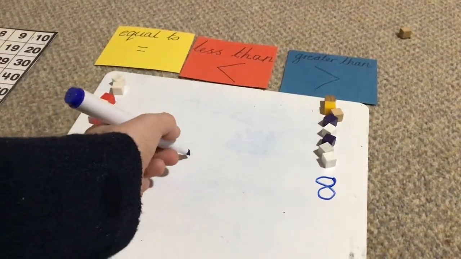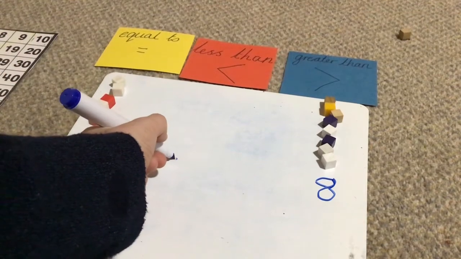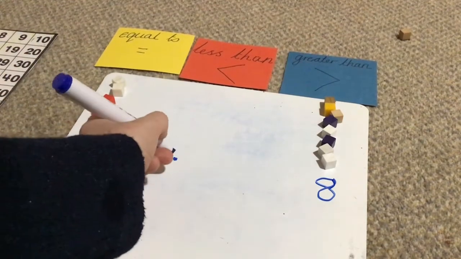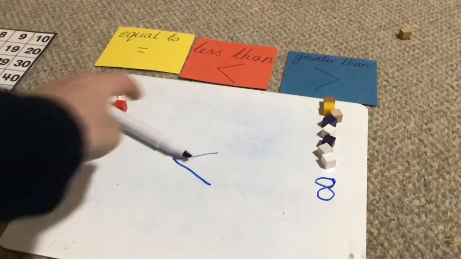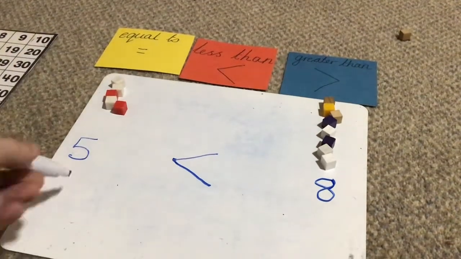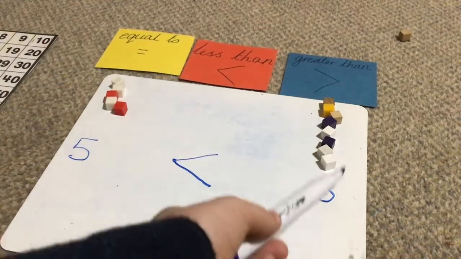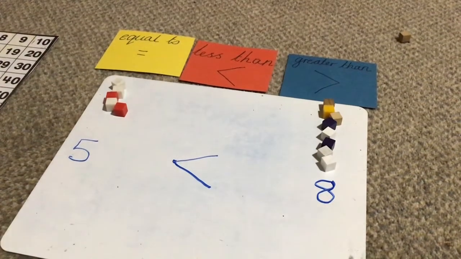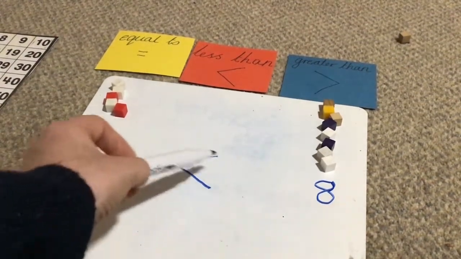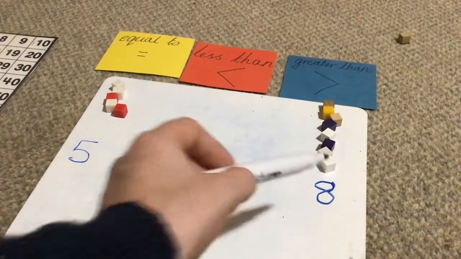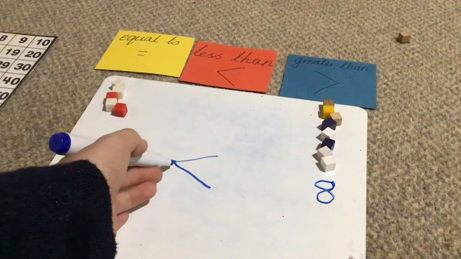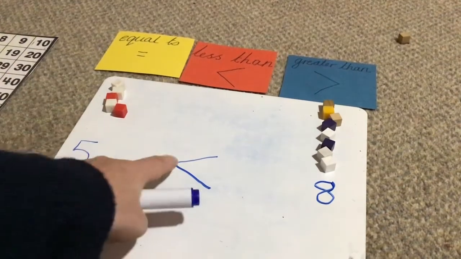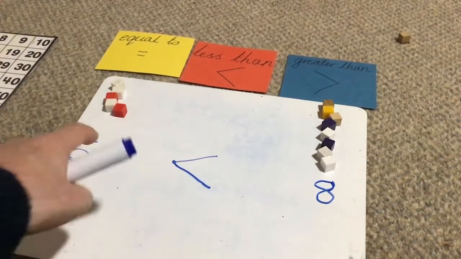So, if I'm using the less than crocodile, I'm going to put my little dot there. And the smaller number 5 is eating the larger number. Okay, so here's the mouth of the crocodile. It's eating up the larger number. And the way I remember it is that when I'm drawing it, my little point always goes next to the smaller number.